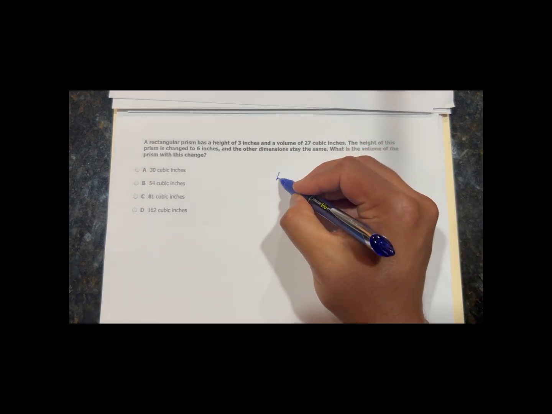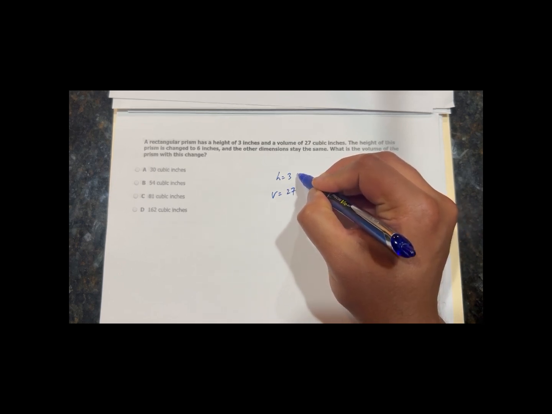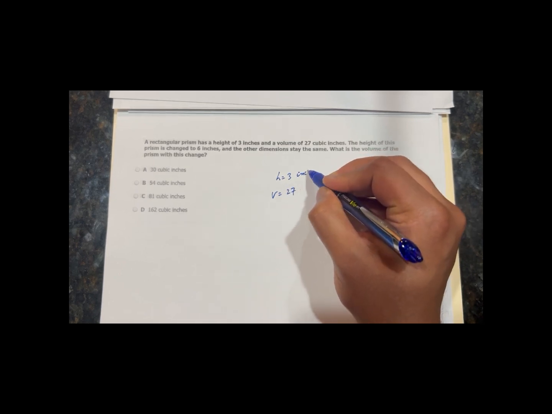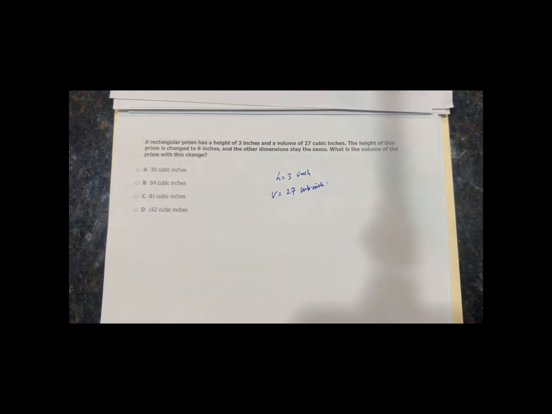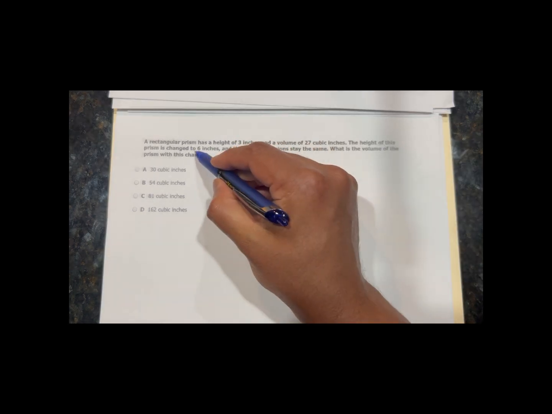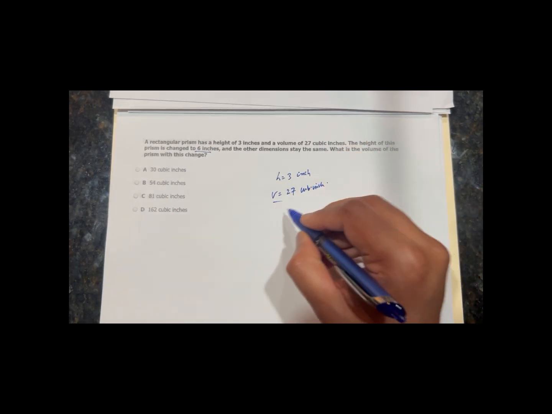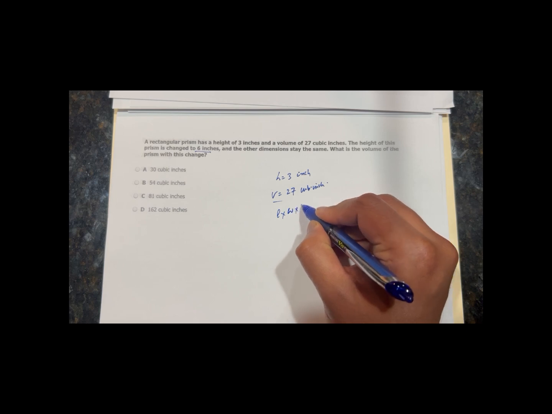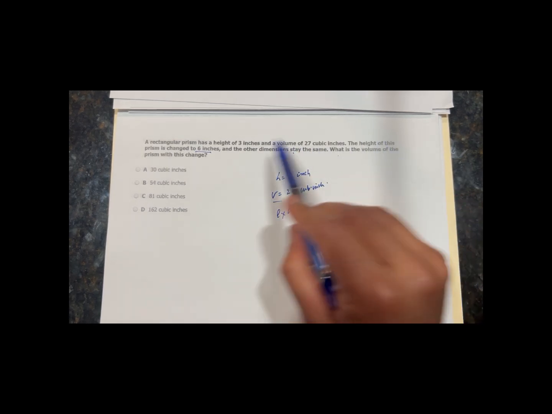A rectangular prism has a height of 3 inches and a volume of 27. This is inches and cubic inches. The height of this prism changed to 6 inches. Remember, the volume of a prism is essentially length times width times height. What is the volume of the prism with this change?